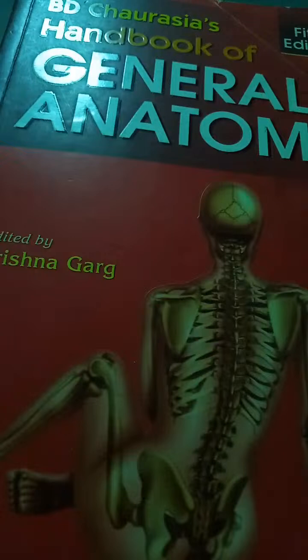What is abduction? Define abduction. Movement away from the center axis, movement towards the center axis, approximation of the ventral surfaces, approximation of the dorsal surfaces.